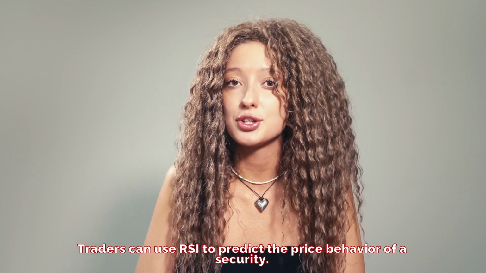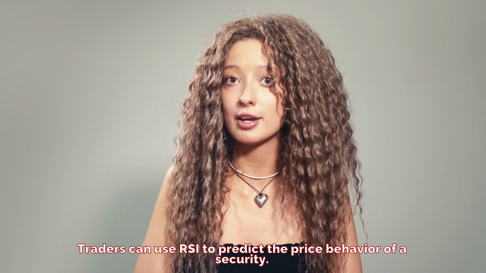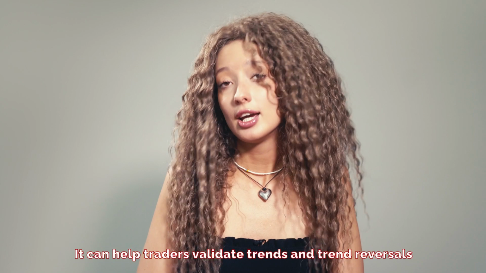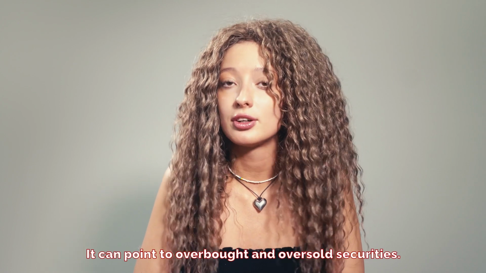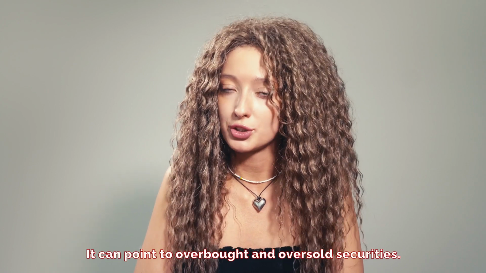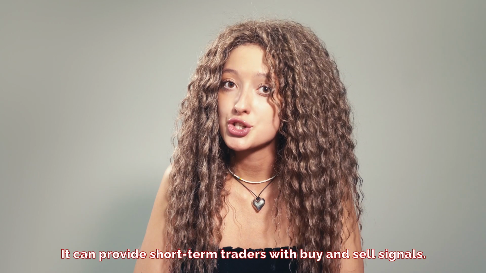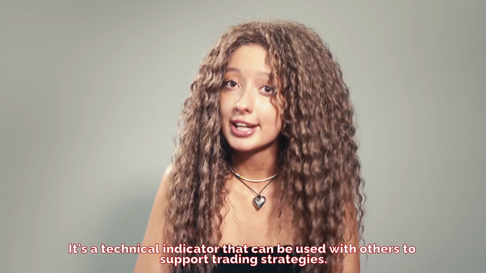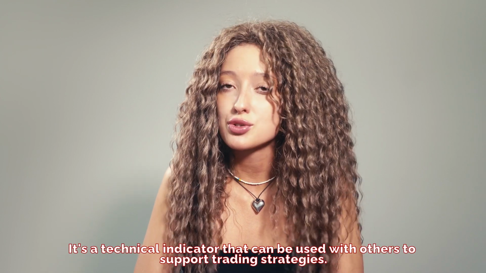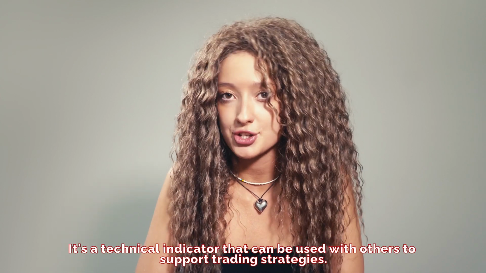Traders can use RSI to predict the price behavior of a security. It can help traders validate trends and trend reversals. It can point to overbought and oversold securities. It can provide short-term traders with buy and sell signals. It's a technical indicator that can be used with others to support trading strategies.